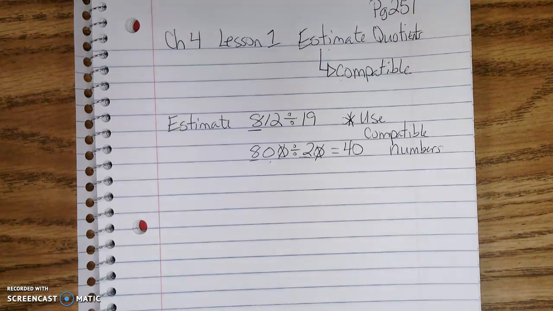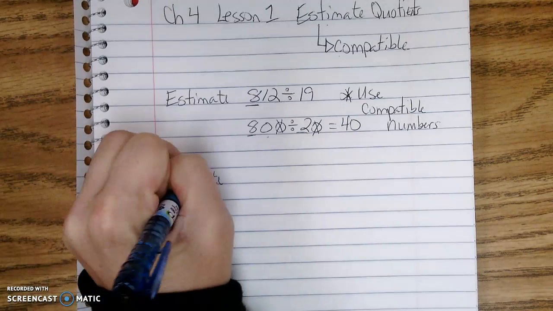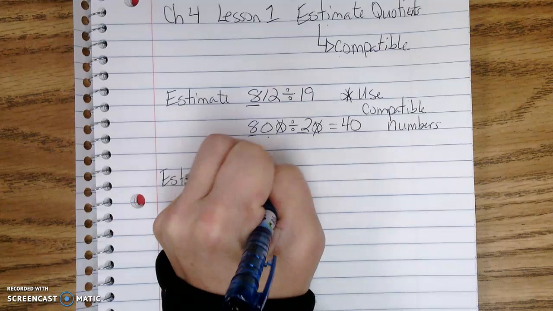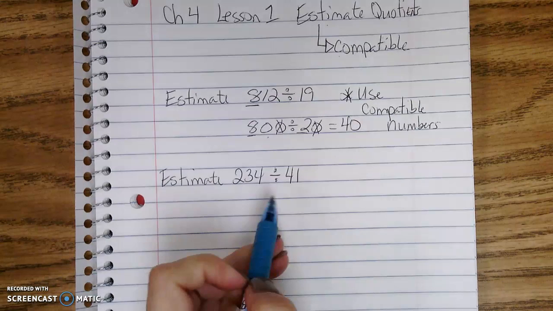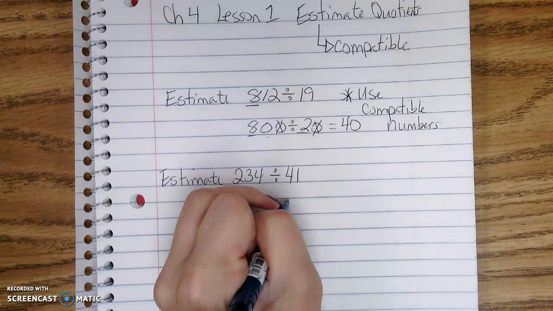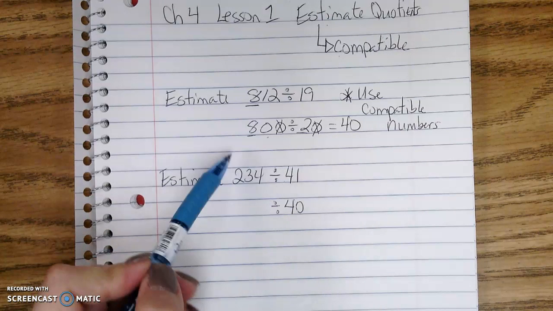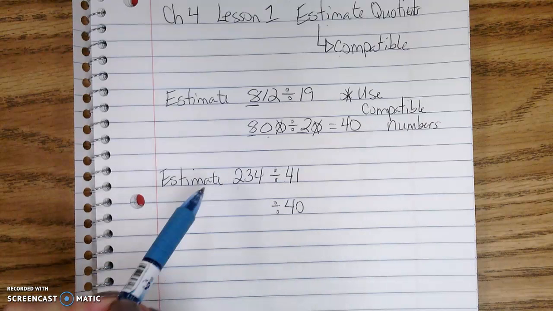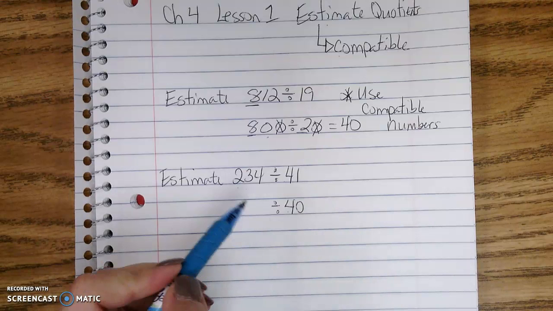Now the second example says to estimate 234 divided by 41. So again, I'm going to take my divisor here, and I'm going to estimate. I'm going to round it. I'm going to make it a 40. So after I change my divisor, then I want to look at my dividend and go, okay, think about my fact families of 4, or my multiples of 4. So I have 4, 8, 12, 16, 20, 24.